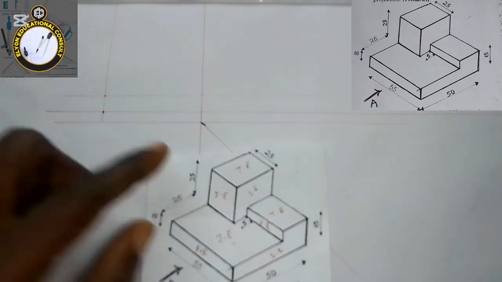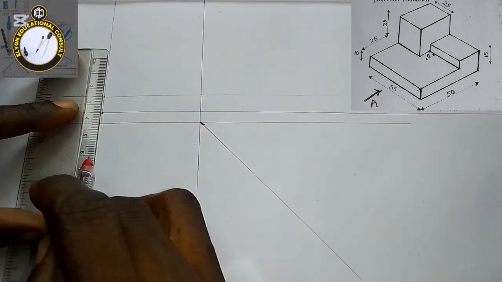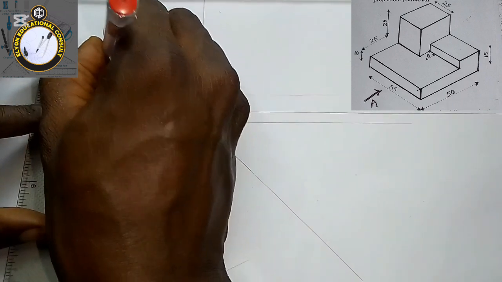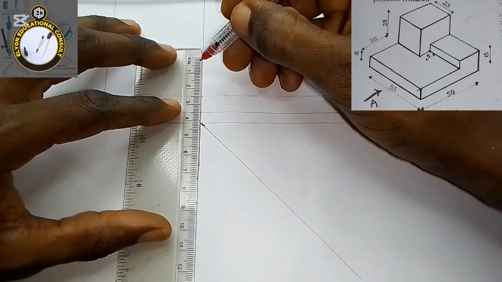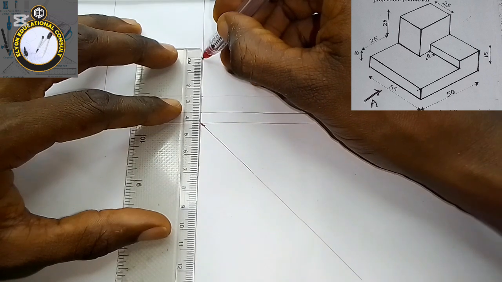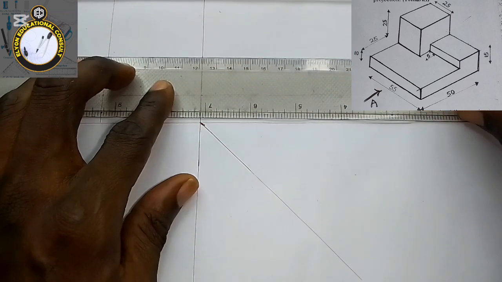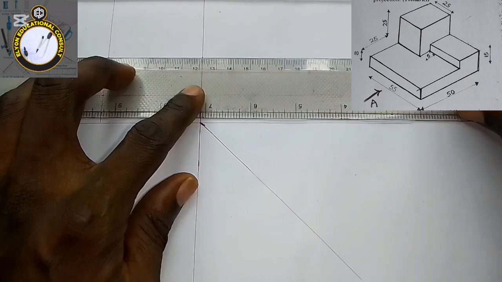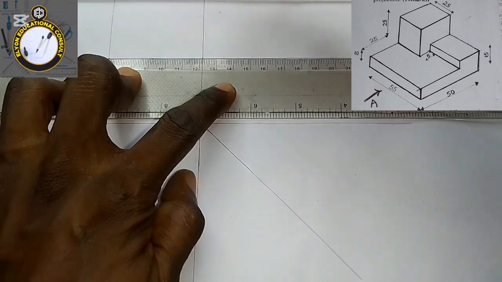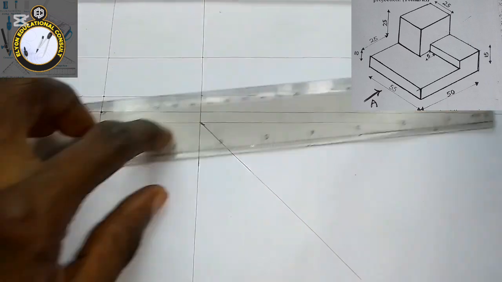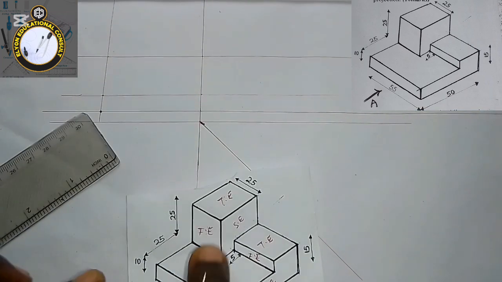So I'm going to measure 25 now. This 25. So you can take 25 here straight away as well. So we join the lines together like we did there. Alright, so that is for that part.